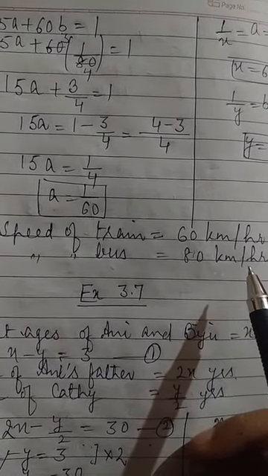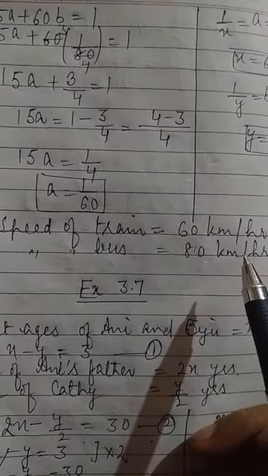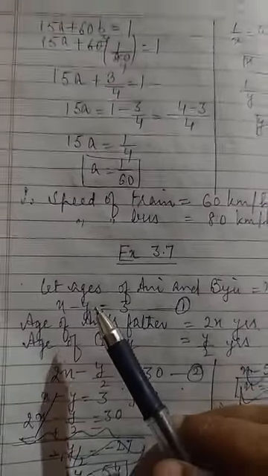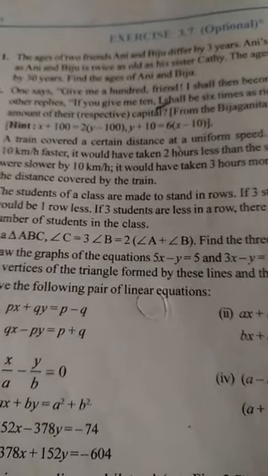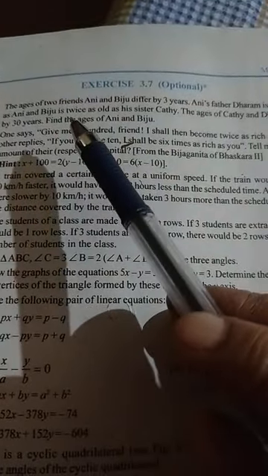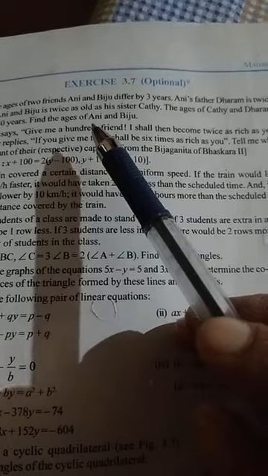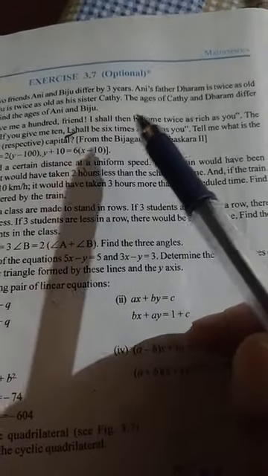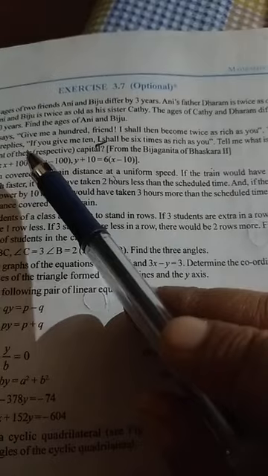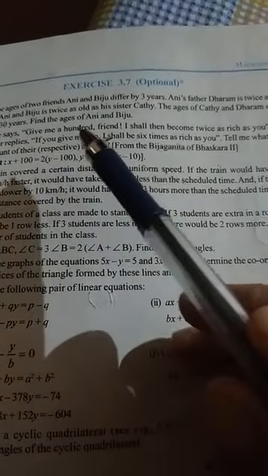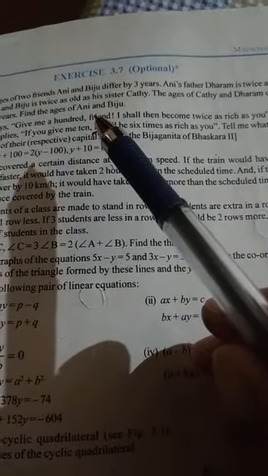Okay, is it clear? Now the worksheet 3.7, that is the optional worksheet. First question is: the ages of two friends Annie and Biju differ by 3 years. Annie's father Dharam is twice as old as Annie and Biju is twice as old as sister Kathy. The ages of Kathy and Dharam differ by 30 years. Find the ages of Annie and Biju.